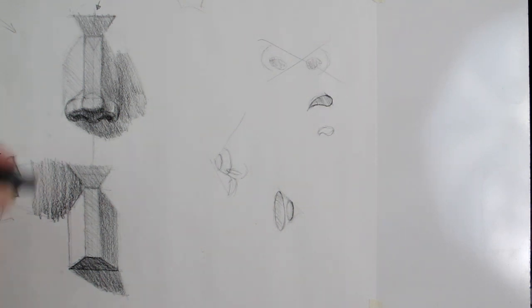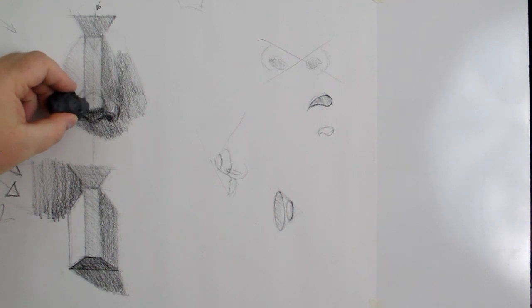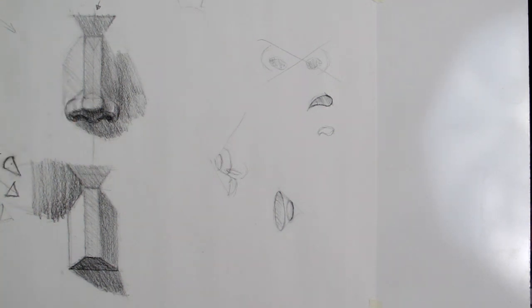And who knows, there's going to be a highlight somewhere on the beak, on the nose, as we might call it. But again, we want all the basic light values. This should then be middle values. If it's not dark enough, we're going to have to darken it more. So this looks like light, medium, and dark. And then we're going to have, okay, light, medium, and dark.